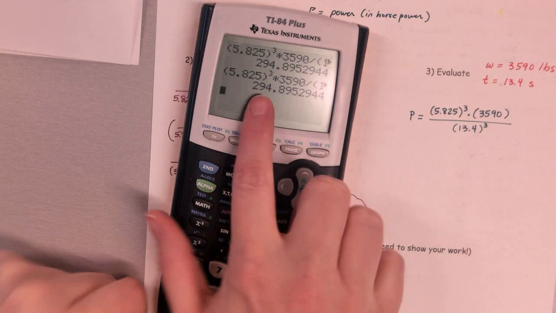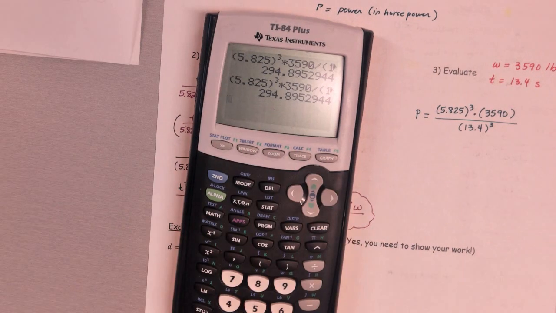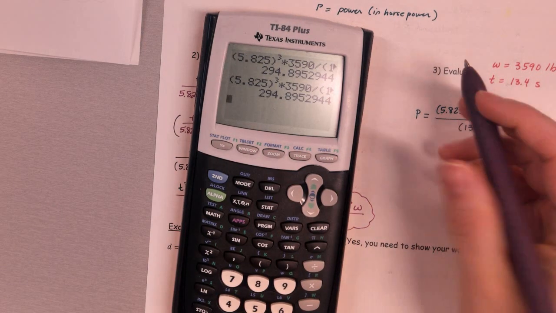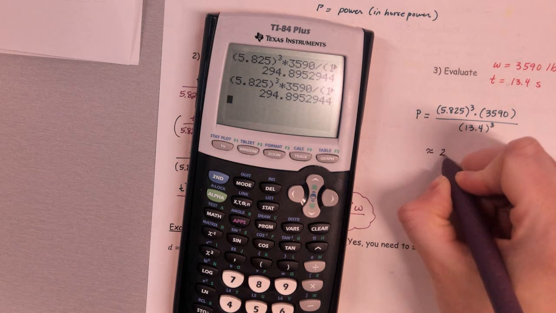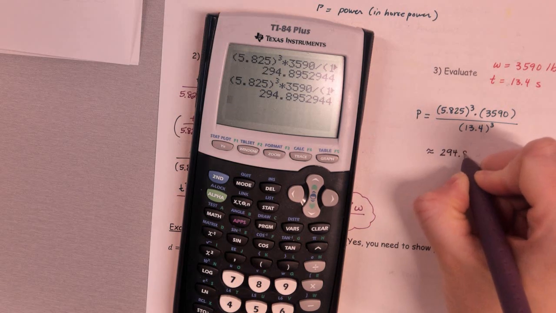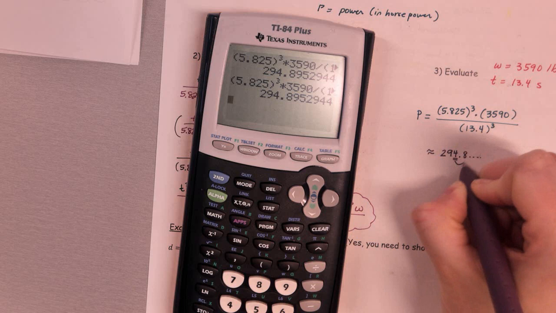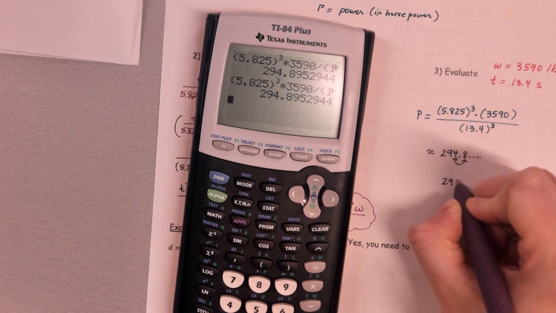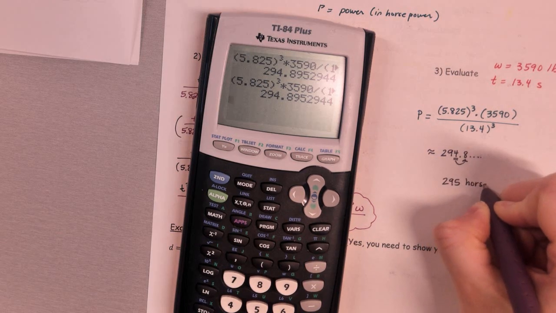Okay, so this is what I got. Did you guys get the same thing? Yeah. Okay, so what did you round to? 295. Good. And really the only thing that matters is if you're rounding to the whole number, the one right after it. So 295, and then this is in horsepower.